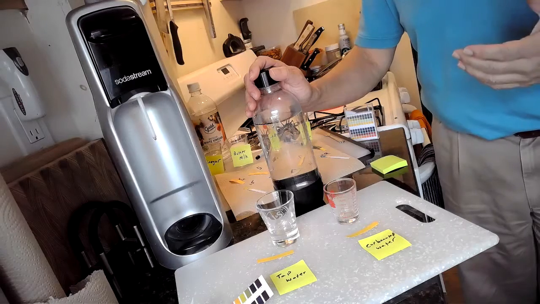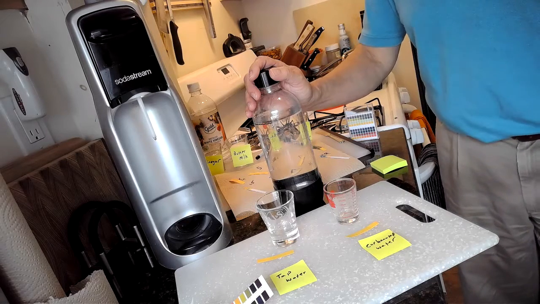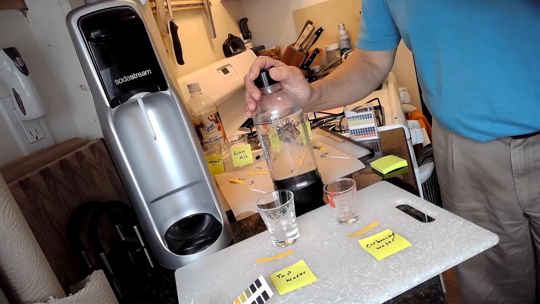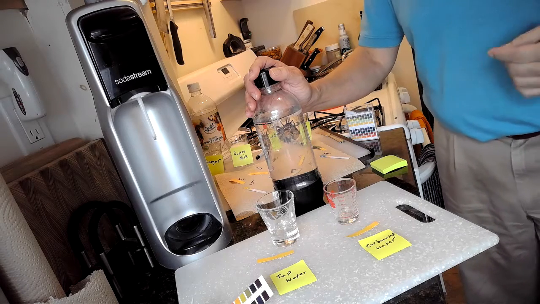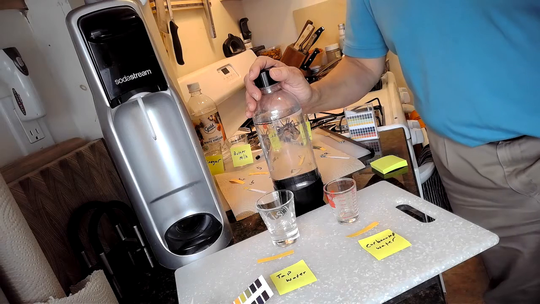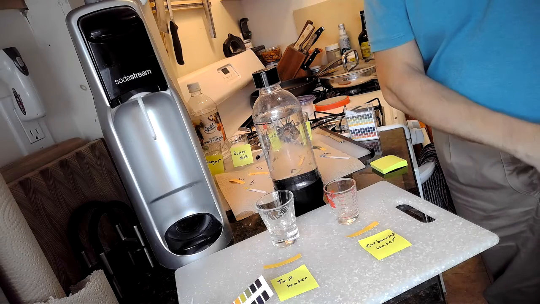I like carbonated water for the bubbles, but you have to be careful not to drink too much of it because it can peel away some of the layers on your teeth, because the acid reacts with the enamel on your teeth. So we measure acidity using a scale called the pH scale.